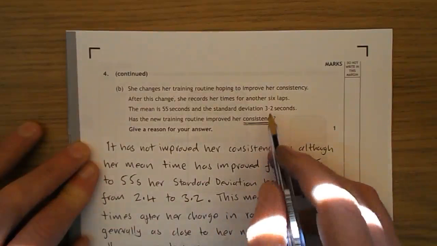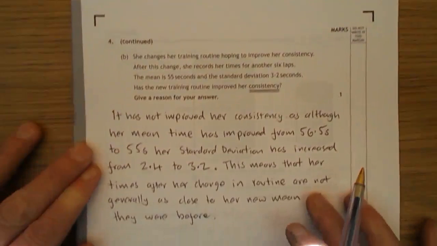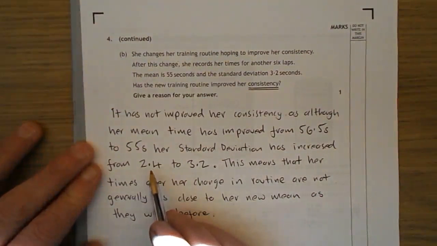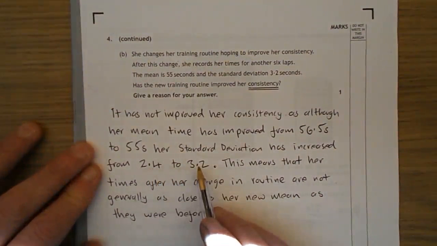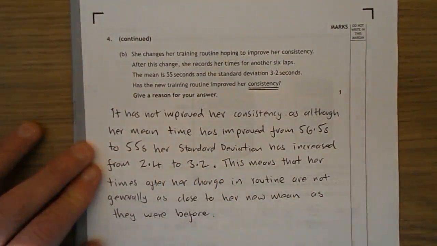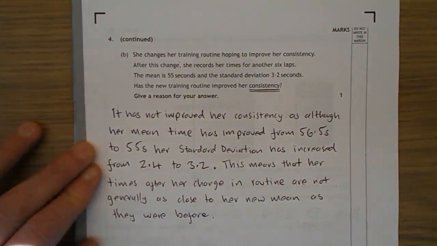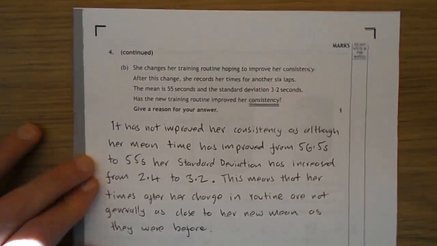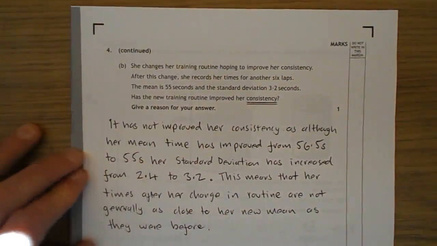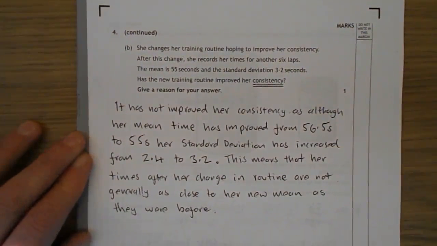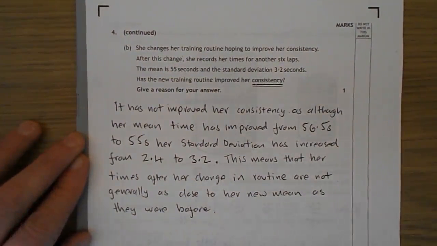Okay, the standard deviation, as you can see here, has increased from 2.4 to 3.2. So her previous set of results was more consistent because they were closer to their mean. So this has not improved her consistency for the reasons that you can see there. Okay, the standard deviation has gone up.